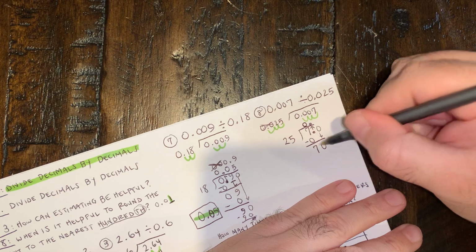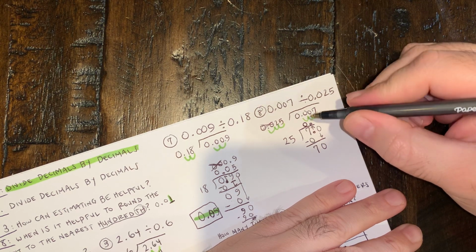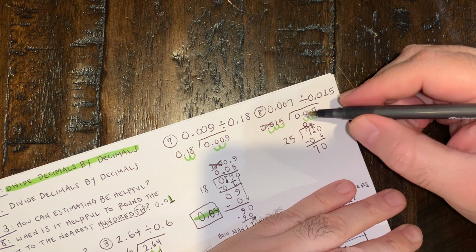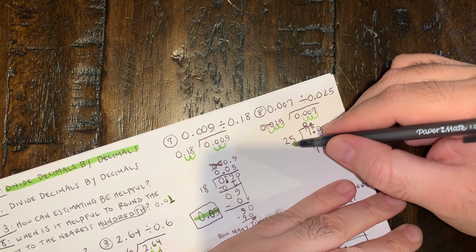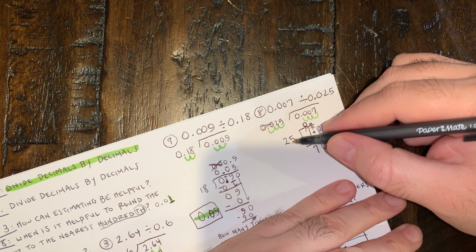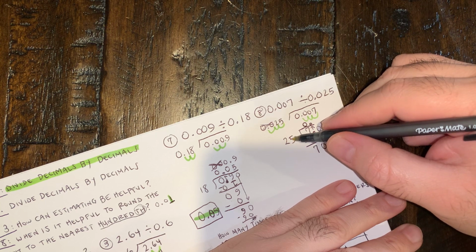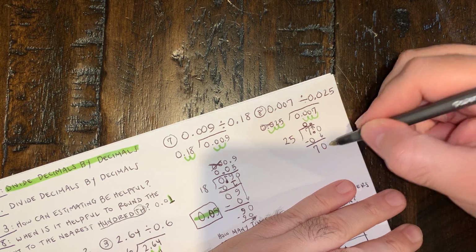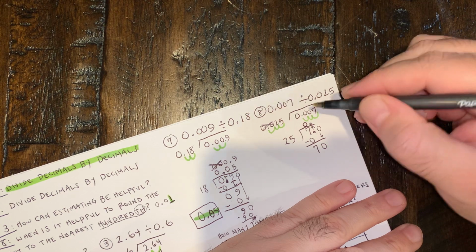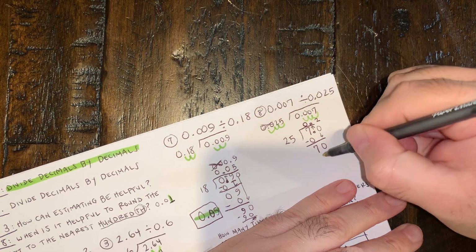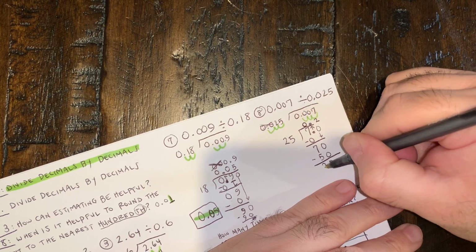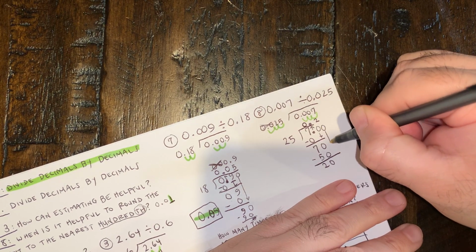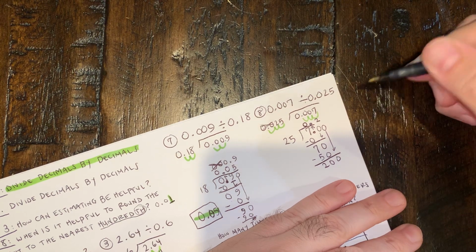25 goes into 70. Think about quarters. When you have the number 25, think about quarters. 1 quarter is 25 cents. 2 quarters is 50 cents. 3 quarters is 75 cents. You see how 3 quarters is too much? So I have to use 2 quarters for 50 cents. That gives you 20. Bring down a 0 because you didn't terminate.